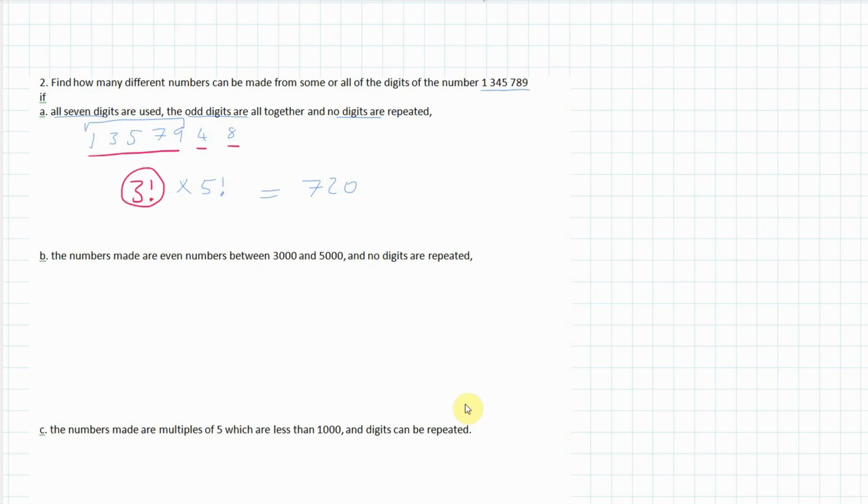So the next question: the numbers made are even numbers between 3,000 and 5,000, and no digits are repeated. So if they're even numbers, we can go 3,000 ending in 4, or 3,000 ending in 8. We're not repeating digits, so that limits things a bit. Or we could have 4,000 ending only in 8. That's the only way we could get an even number.